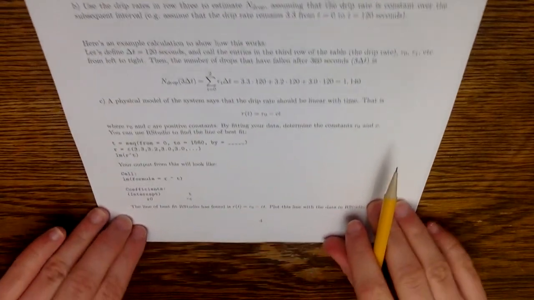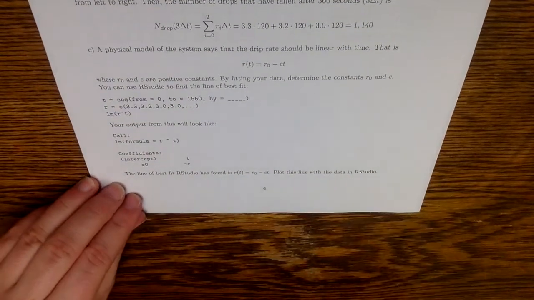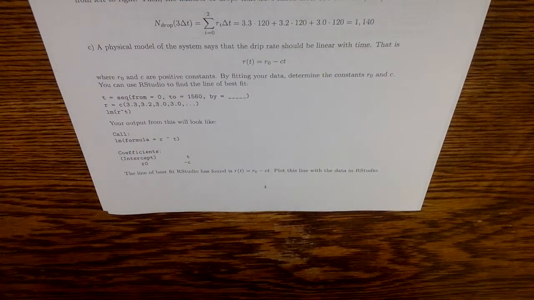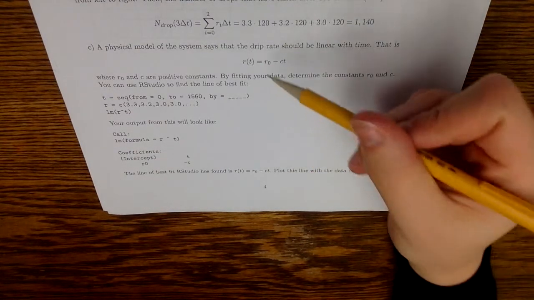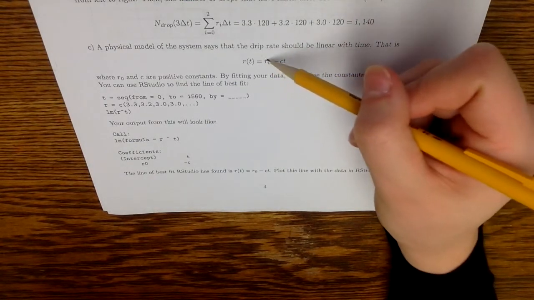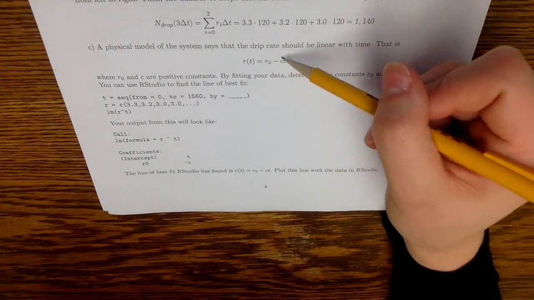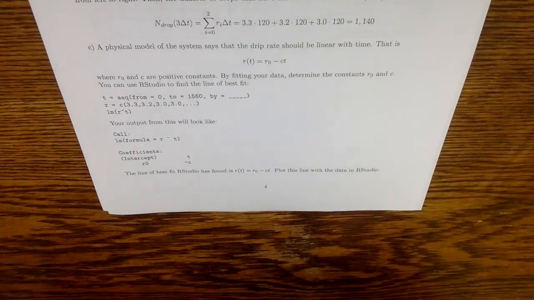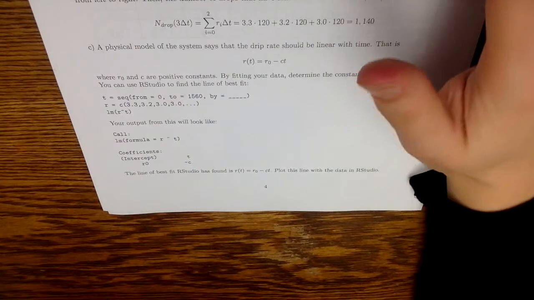A physical model of the system says that the drip rate should be linear with time. That is, our drip rate R of t is some linear function, given by the y-intercept R0 and the slope C. R0 and C should be positive constants. By fitting our data, we can determine the constants R0 and C. So we're going to use RStudio to find the line of best fit.